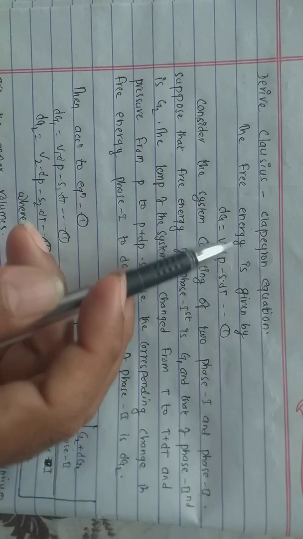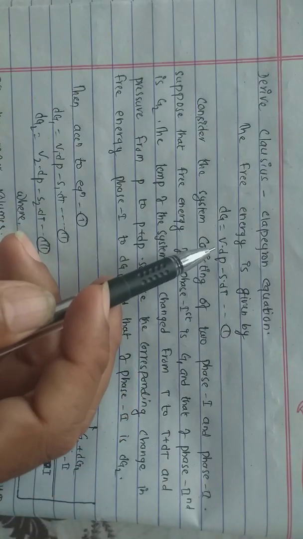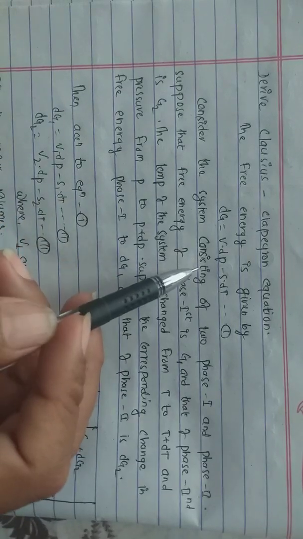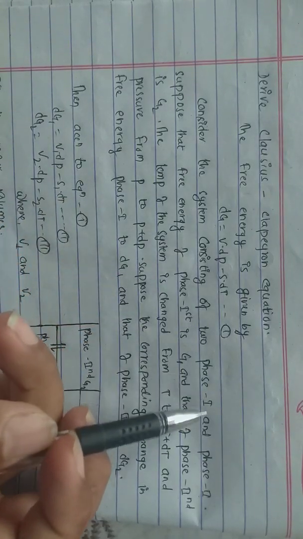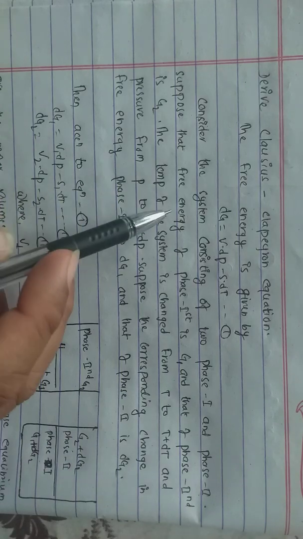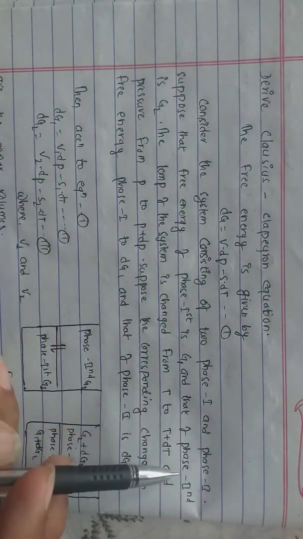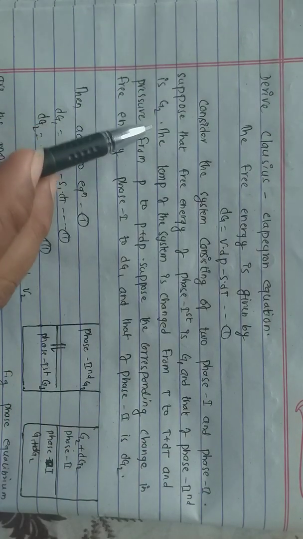The free energy is given by dG = V dP - S dT. This is equation 1. Consider a system consisting of two phases, phase first and phase second. Suppose that the free energy of phase first is G1 and that of phase second is G2.